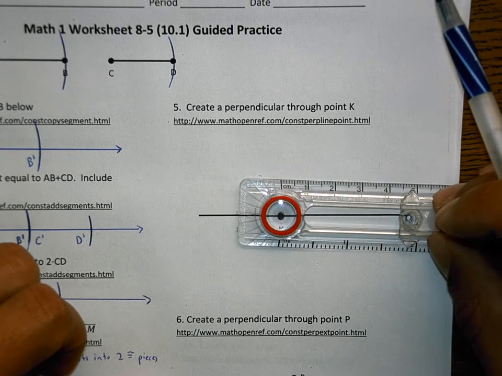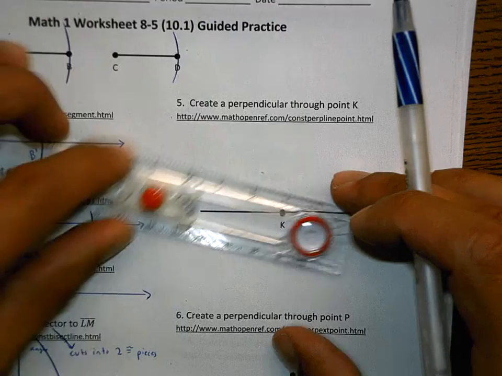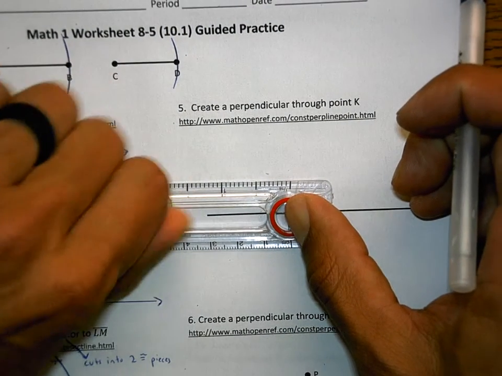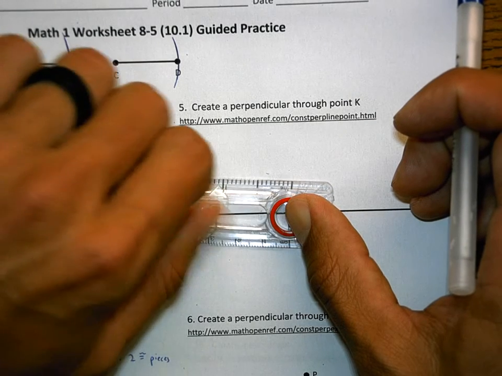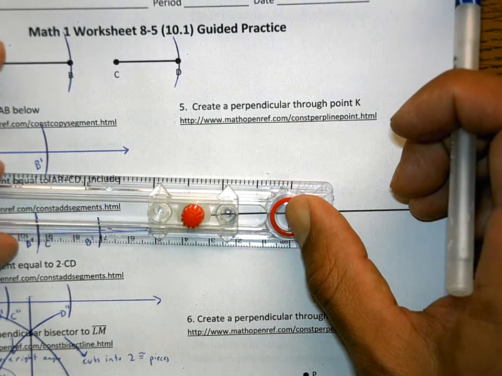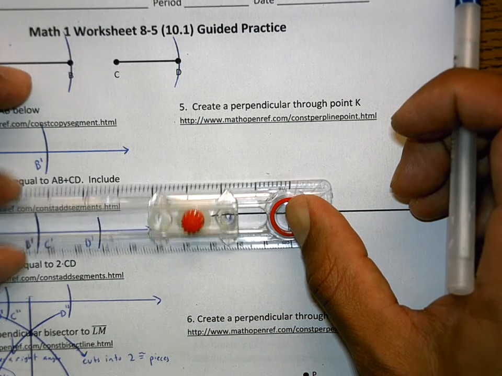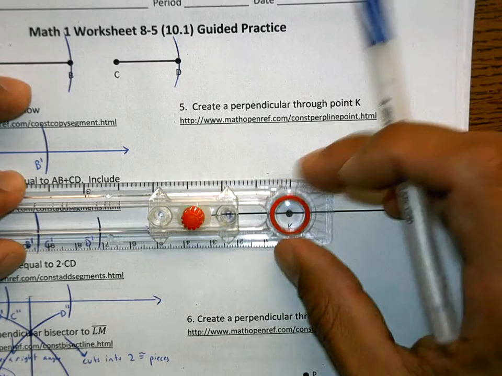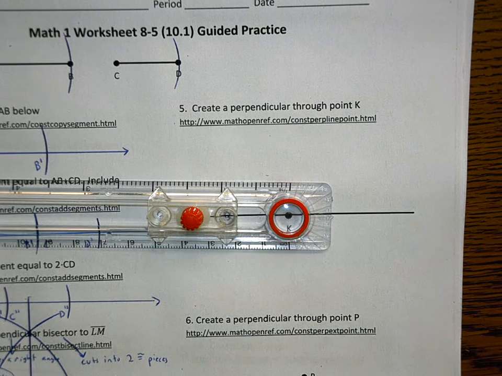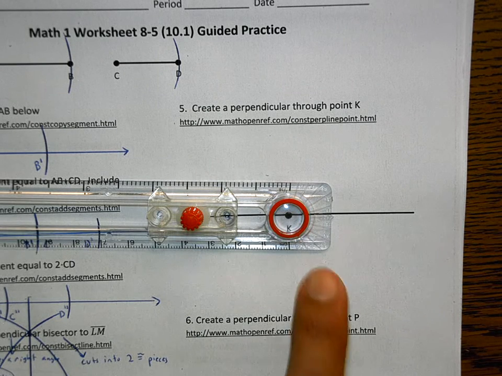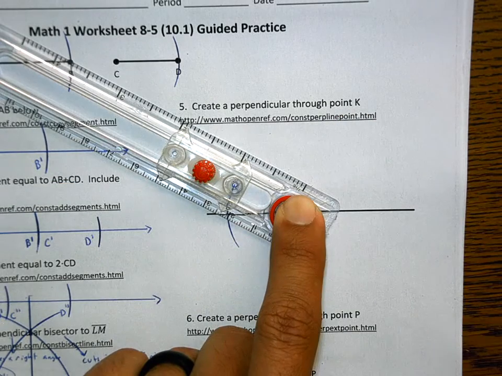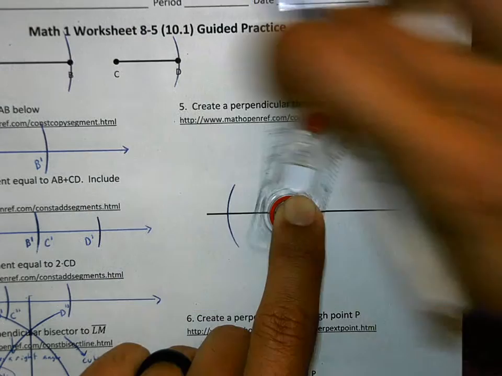Let's put our bullseye on K and adjust our slider so that the holder is going to intersect this line somewhere. Doesn't matter how far, as long as the holder touches the line somewhere. So I've got K. Here's what I'm going to do. I'm going to make a point here, and on the other side.